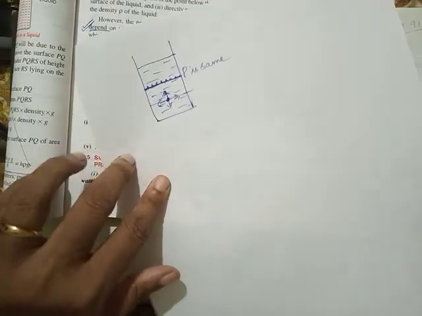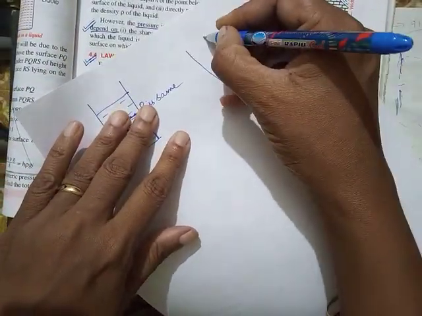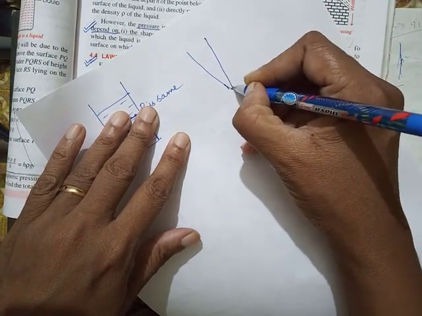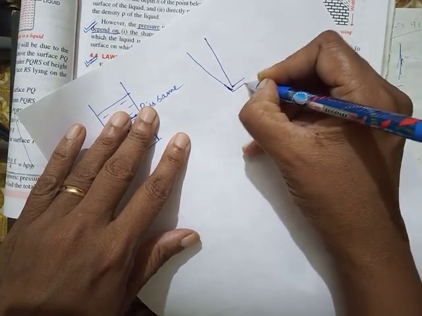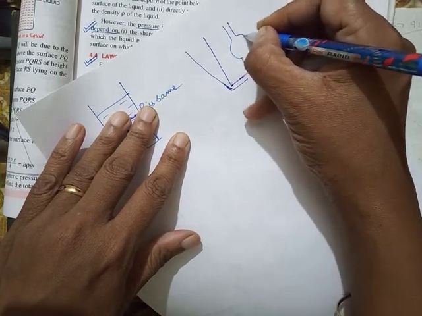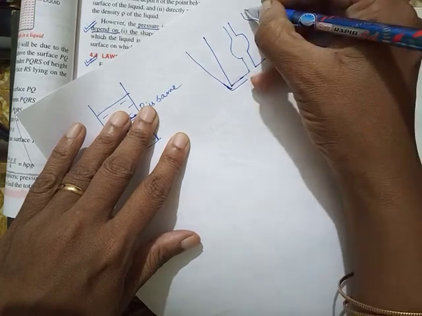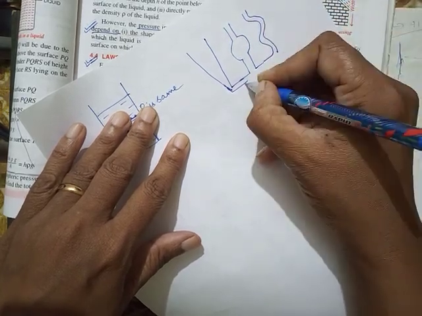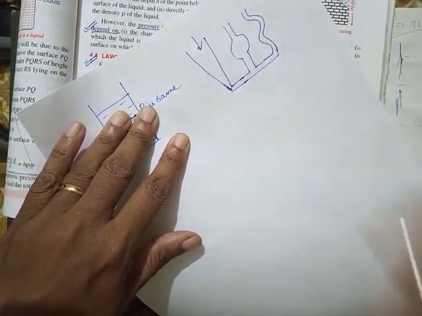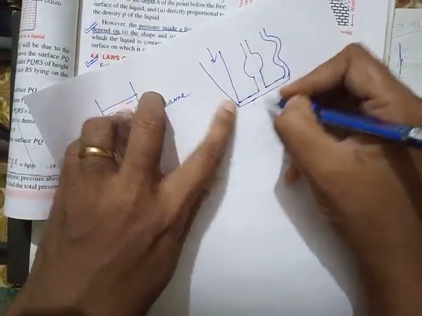This means, last year I remember I explained you there is a particular apparatus called connecting tube, which has tubes of different shapes. Now if I pour water in one of them, it will not be that this will fill first, then this will fill.